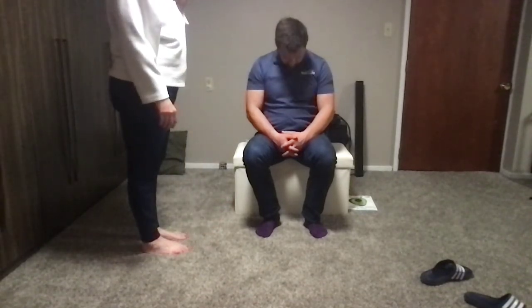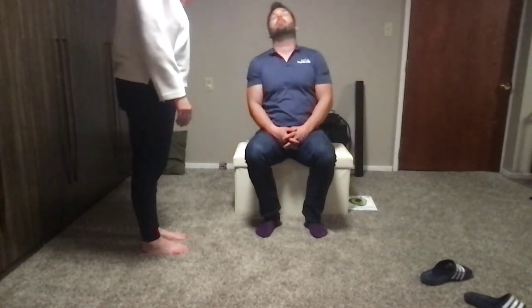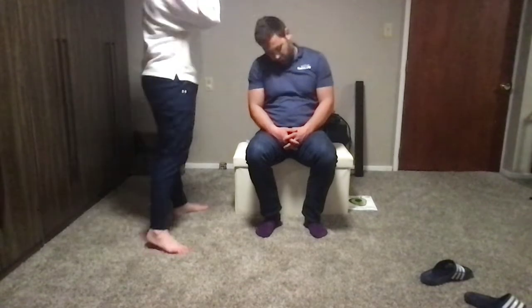Okay, we're gonna do some range of motions here. So I'm gonna have you flex your neck, which would be down, and then extending, so lean it back, and then from each side to side, and then rotation. Rotate all around. Good. Any pain or limitation with that? Mm-mm. Okay.